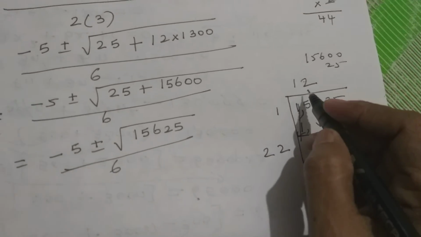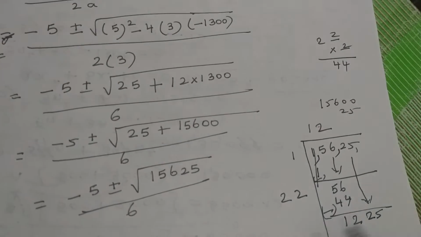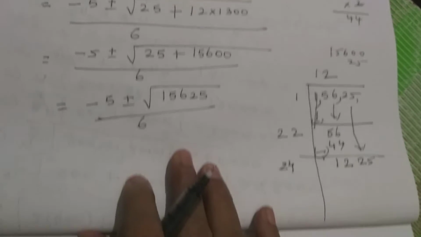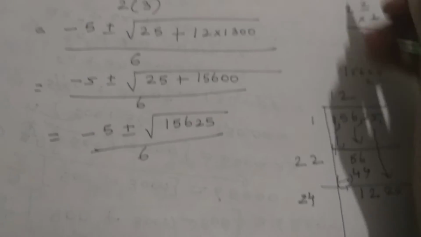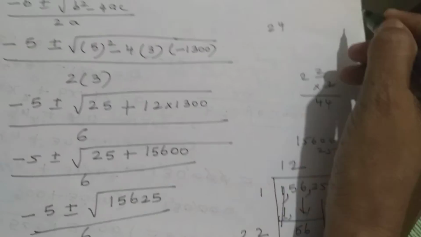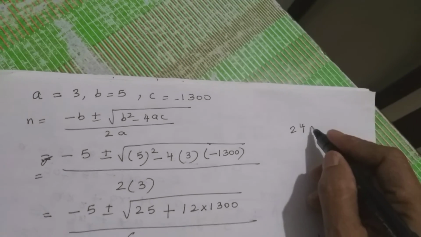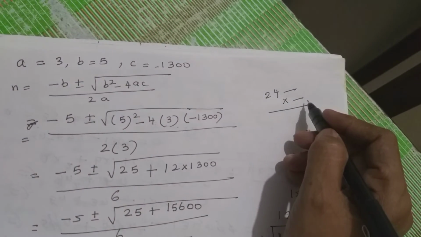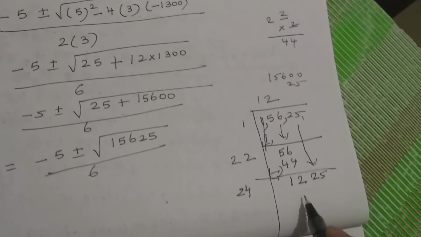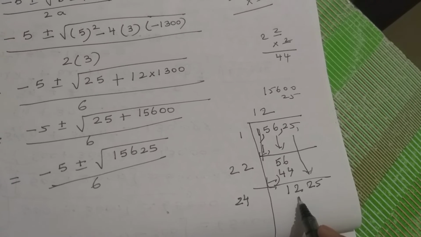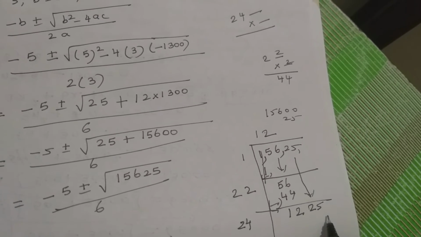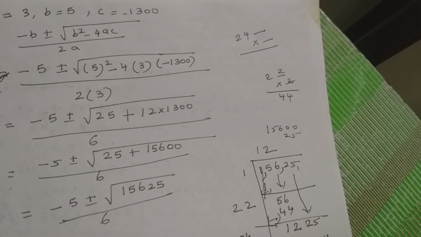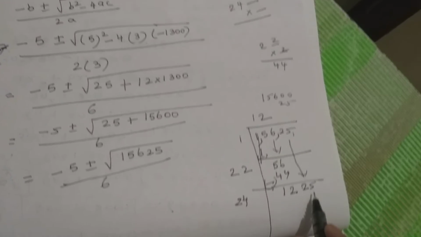Now again the next step, the same step. Multiply this 12 by 2 and write here. 12 into 2 is 24. Now again the same step: 24, if you multiply by any number, the same number you have to put here, fill up the numbers and multiply. You have to get 1225. We know naturally 5 means 5. If you start with 5, if you multiply with 5, you get the last digit 5.